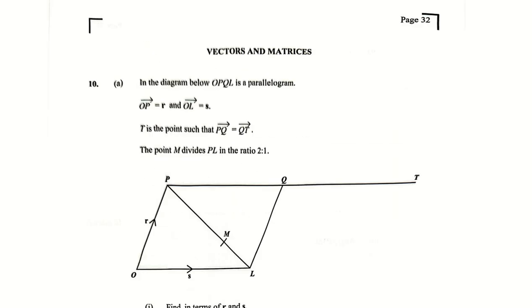Hi, good day everyone. So today we will be doing May-June 2025, number 10. As we know, number 10 is our vectors and matrices question, so let's go right into it.